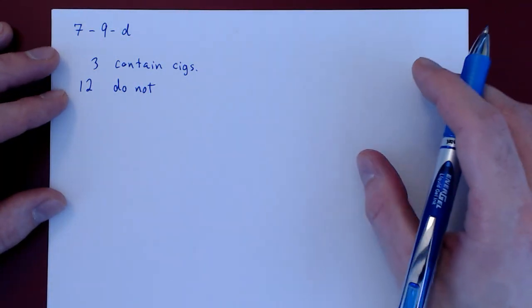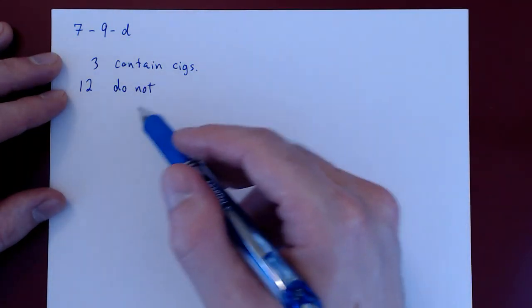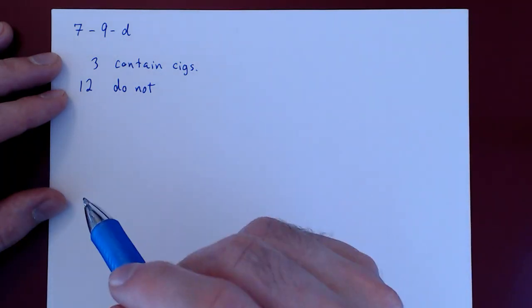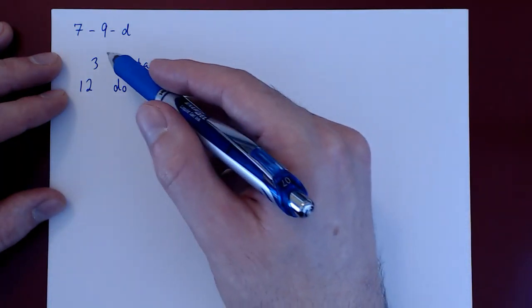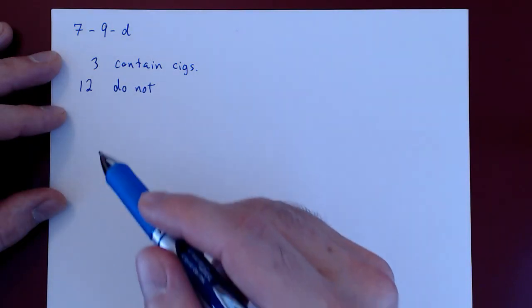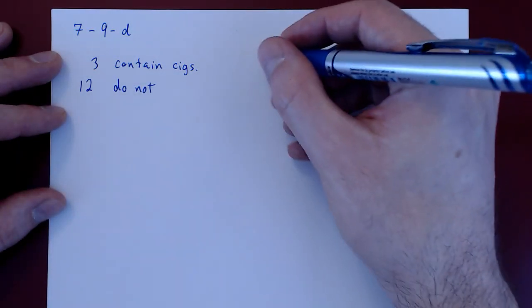A customs officer randomly selects 4 cars out of the 15 for inspection.